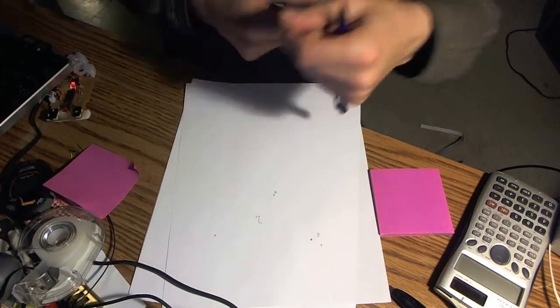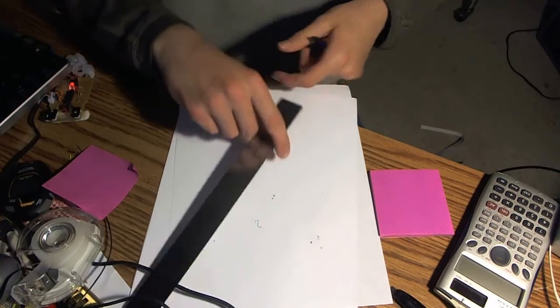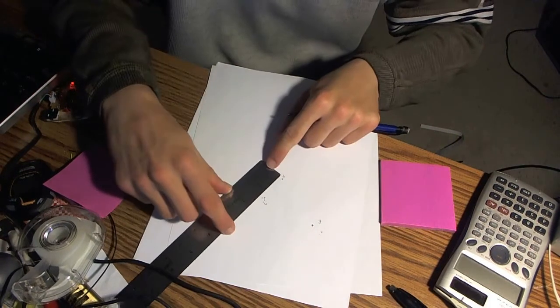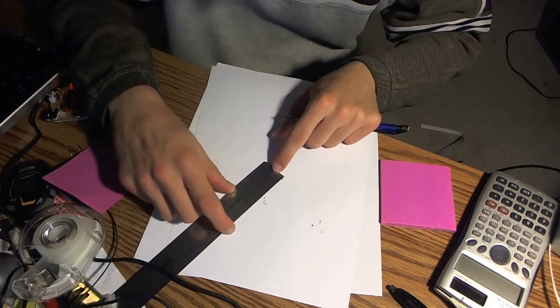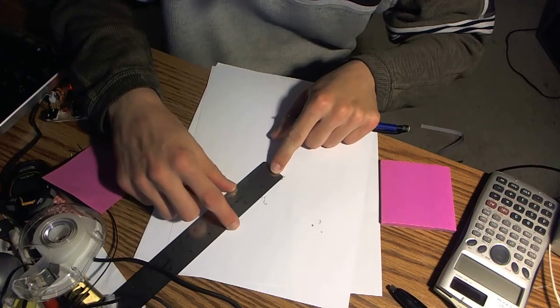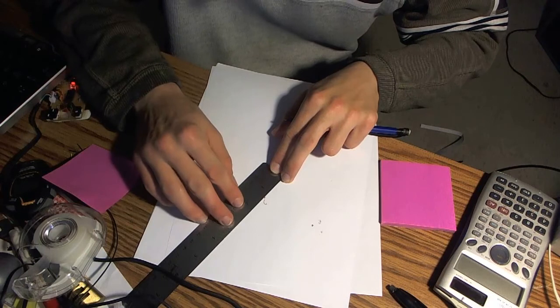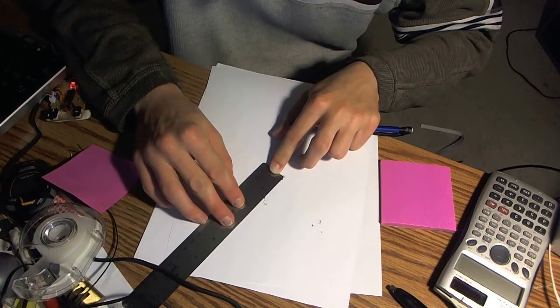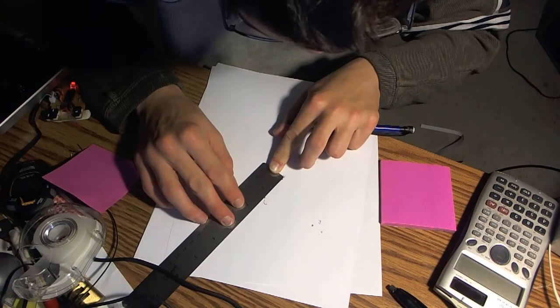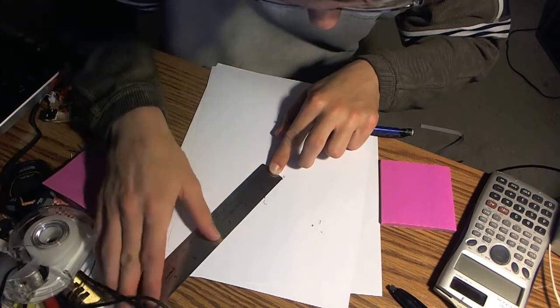I already had the end I needed. There you go. So if we take this ruler again, we'll line it up right where it needs to be at. I'm really picky, you know.